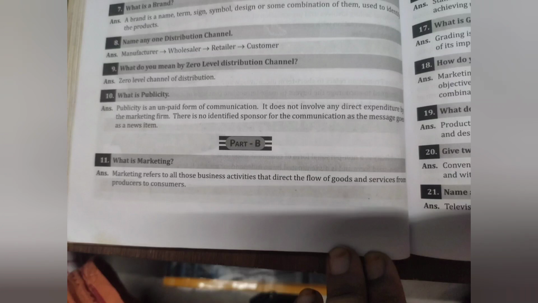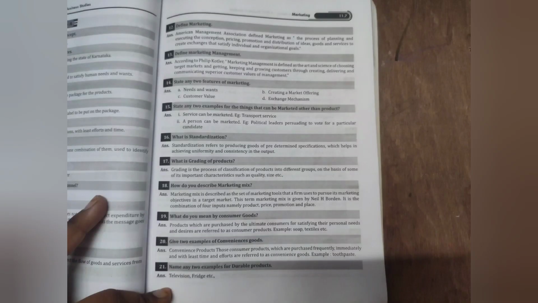Define marketing management. Kotler says that marketing management is defined as the art as well as science of choosing target market and getting, keeping and growing customers by creating, delivering and communicating superior customer value. So marketing management is the art as well as science of choosing target market and growing customers through creating, delivering and communicating customer value.